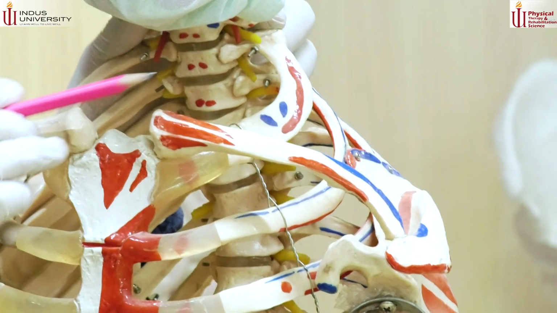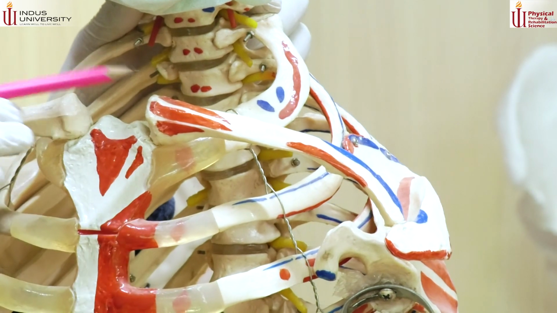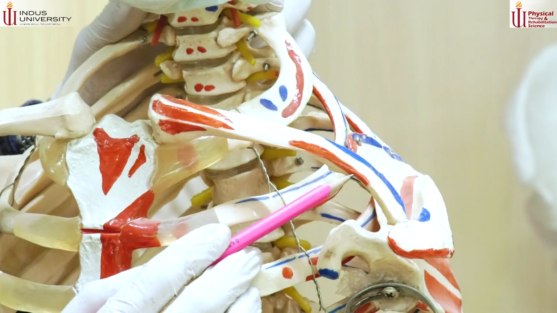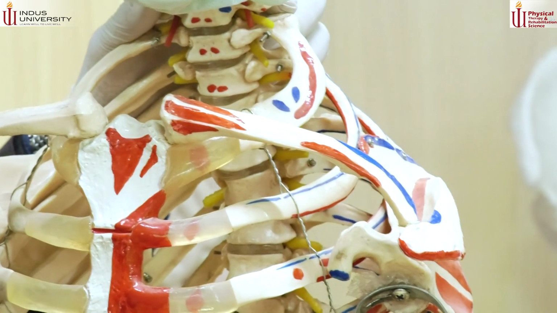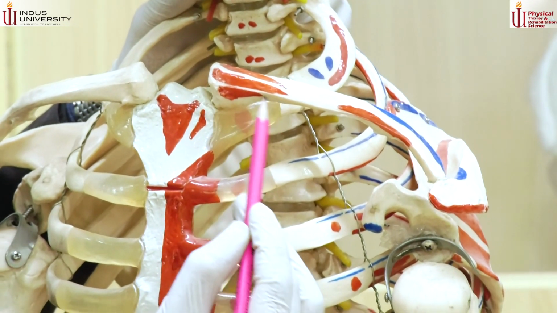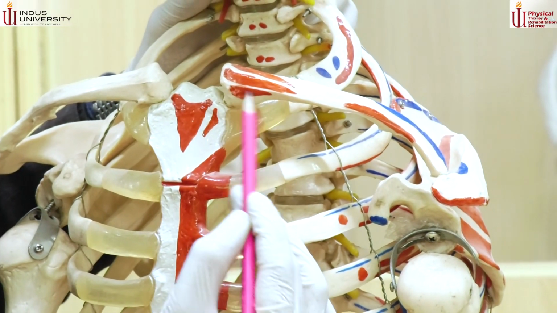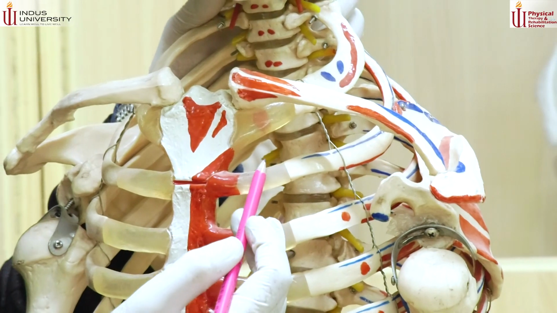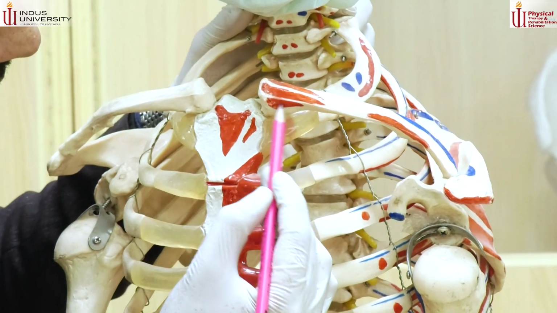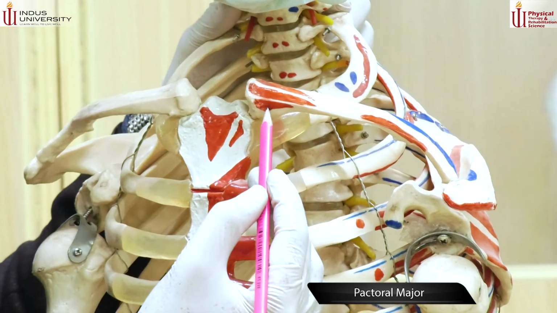If you can see, there are the three red marks: the 1, 2, and 3. I will tell you what these are. The 4 and there is the one blue. If you talk about the medial perspective, this is the anterior border. This is the anterior surface of the medial end. It gives attachment to the pectoralis major. So this one is the pec major, pectoralis major.